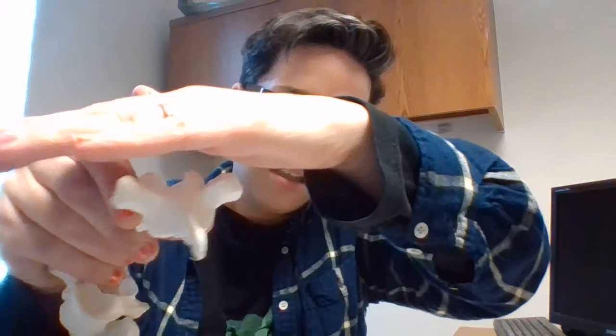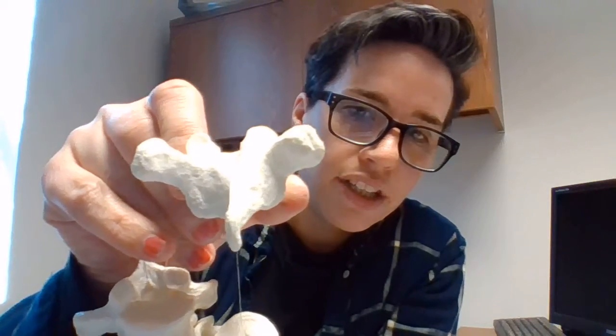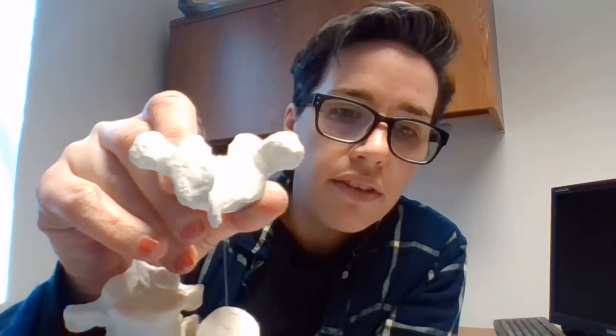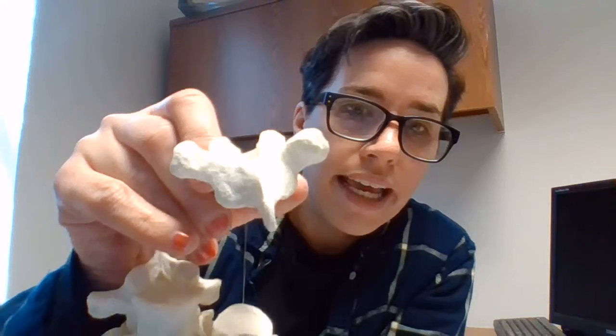Next up, we'll have a thoracic vertebrae. So there's a thoracic vertebrae. Let's see if I can get some shading on it. So the way you're going to tell it's a thoracic vertebrae is, to me, anyway, it looks like a giraffe. Let me see if I can get it up close. See, it looks like a giraffe. Any single one of the thoracic vertebrae looks like a giraffe. That's how you know it's thoracic.